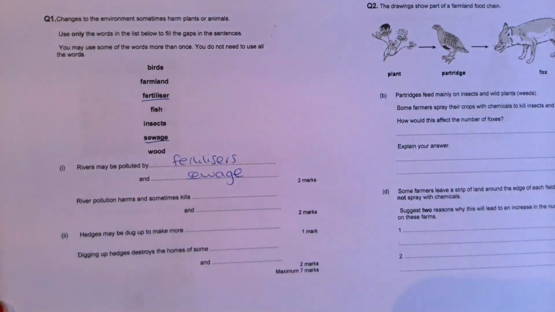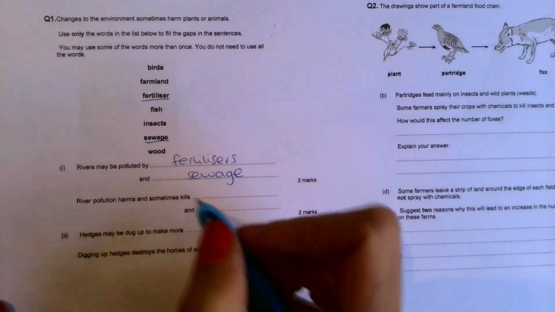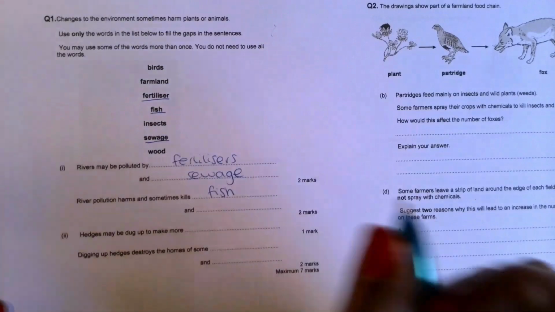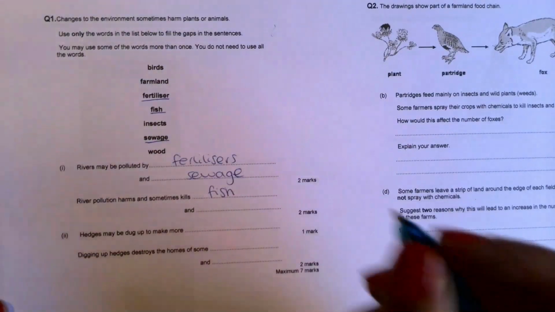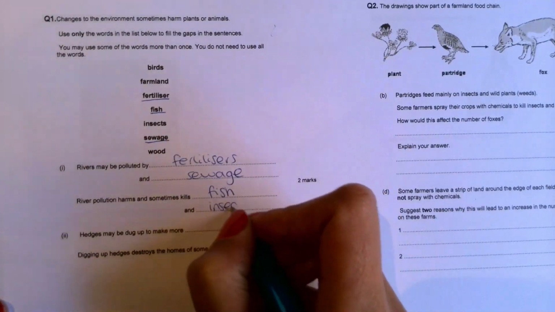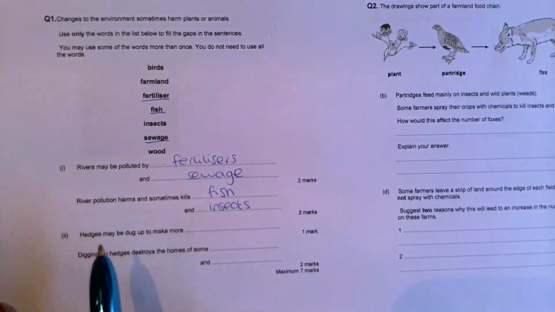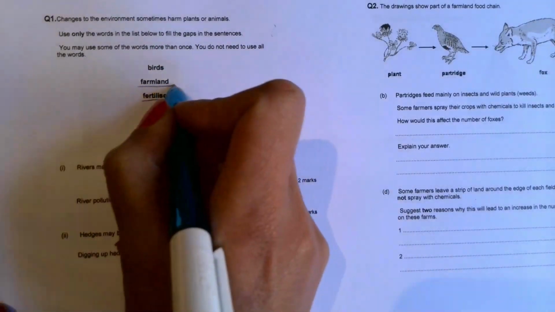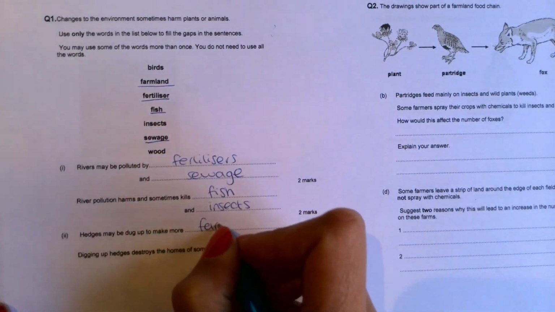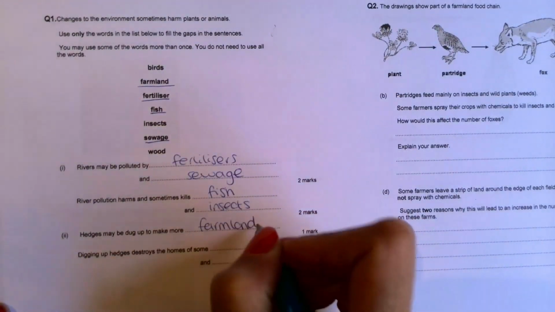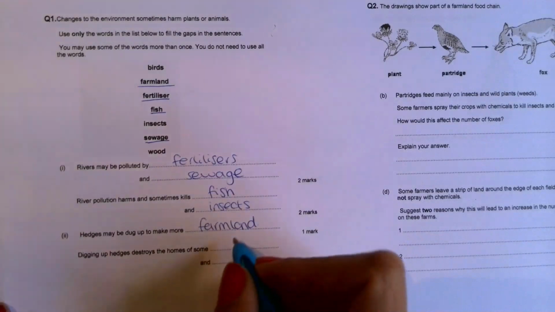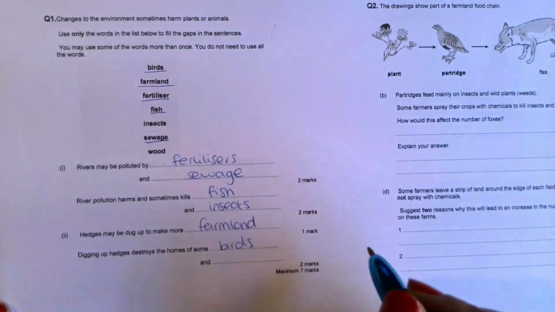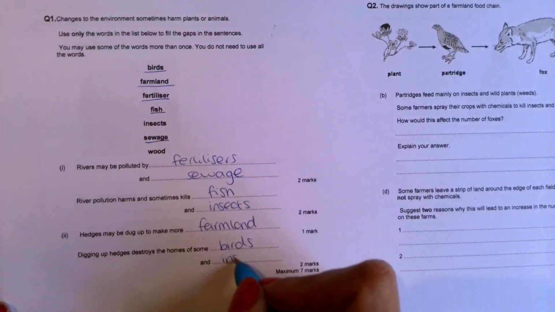River pollution harms and sometimes kills. So it's going to be fish, definitely, because they're going to live in there. And it's going to be insects, because they live in the water as well. Hedges may be dug up to make more farmland. Digging up hedges destroys homes of some birds because they nest in the hedges, and insects.